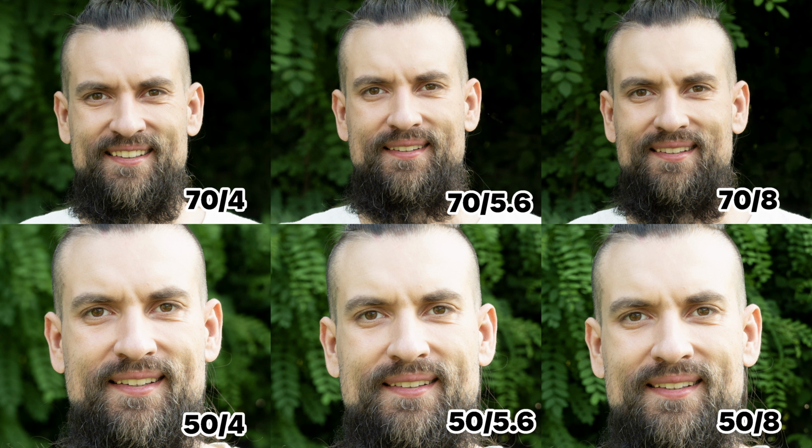Comparison of portraiture at 70 and 50. Unfortunately these are 100% crops, so I didn't match them properly in terms of scale. So at 50 it is a bit more stretched than at 70mm, but perfectly fine, and you can evaluate the amount of background blur using this lens.